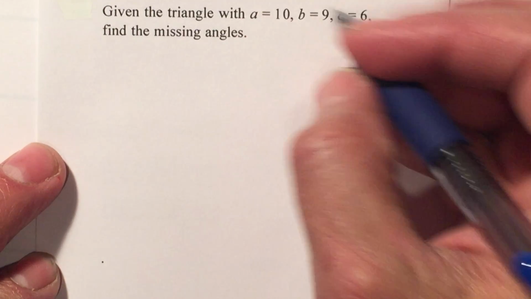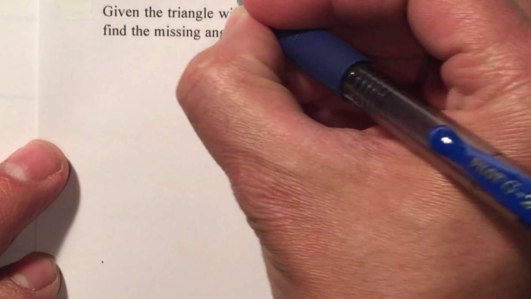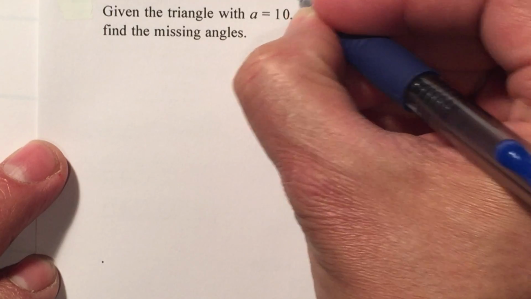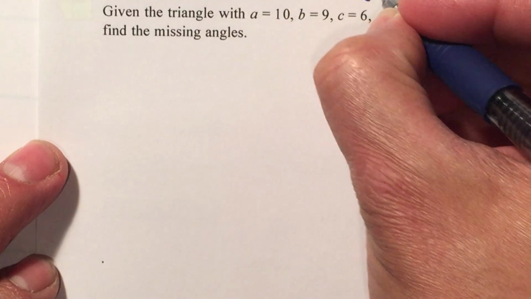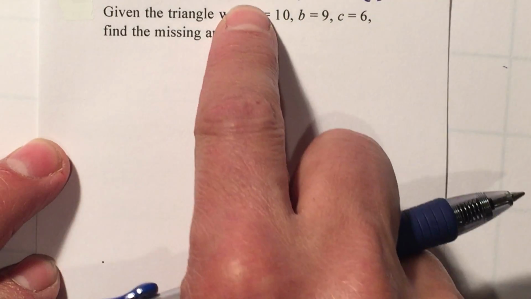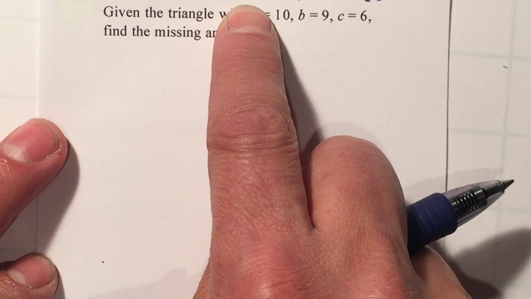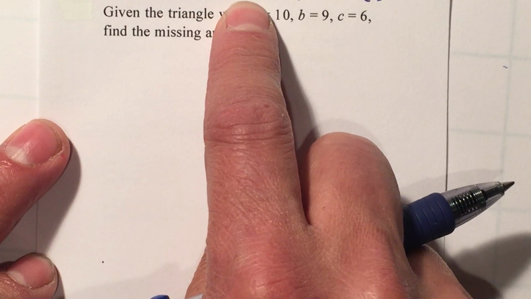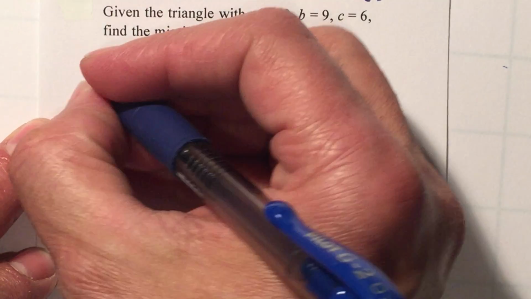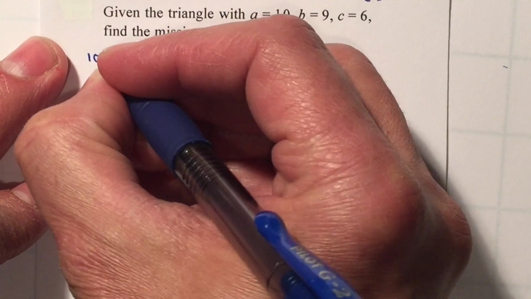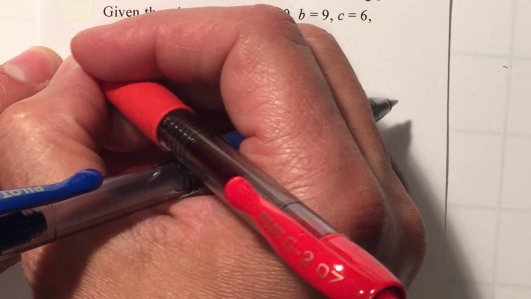So first you need to decide which angle you want to look for. Angle A, angle B, or angle C. Which one do you prefer? Well, let's look for angle A. Now remember your law of cosine. Since we're looking for angle A, we'll start with A squared, which will be 10 squared.